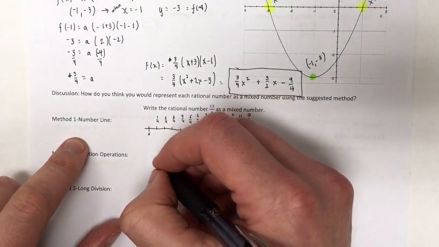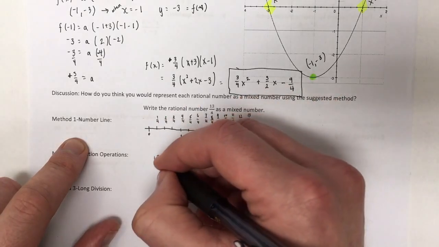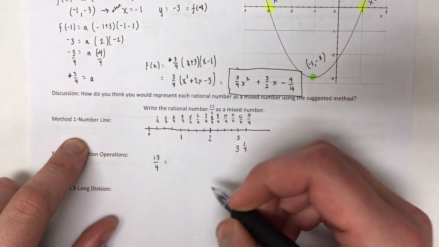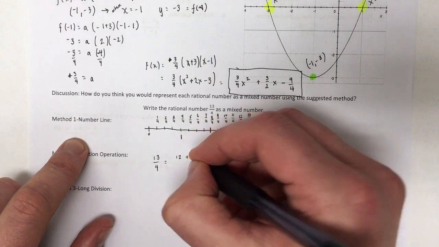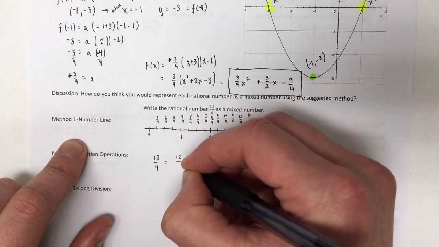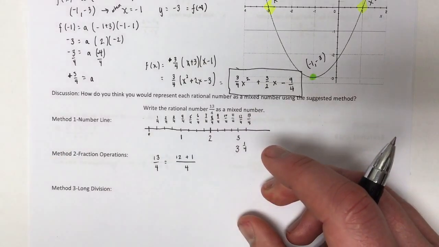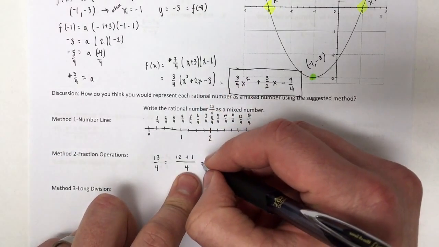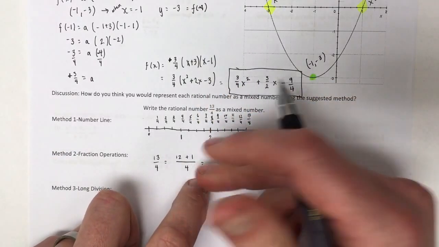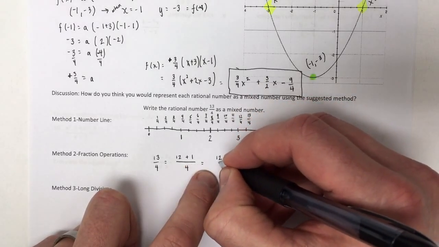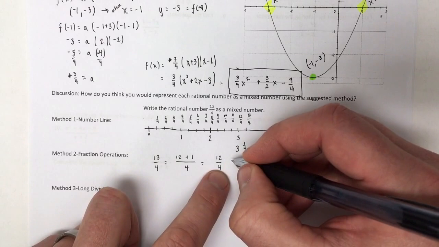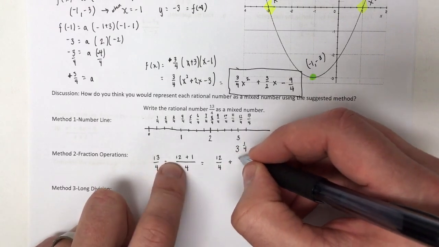Fraction operations, this is something that I like to see, 13/4. If you truly understand how fractions are put together, I have 12 plus 1 makes 13, so that keeps that equivalent, and then I divide by 4. Most people are good going the other direction than what we're about to travel, but essentially what I'm allowed to do with fractional operations is if the denominators are the same, I'm able to add the numerators, right?